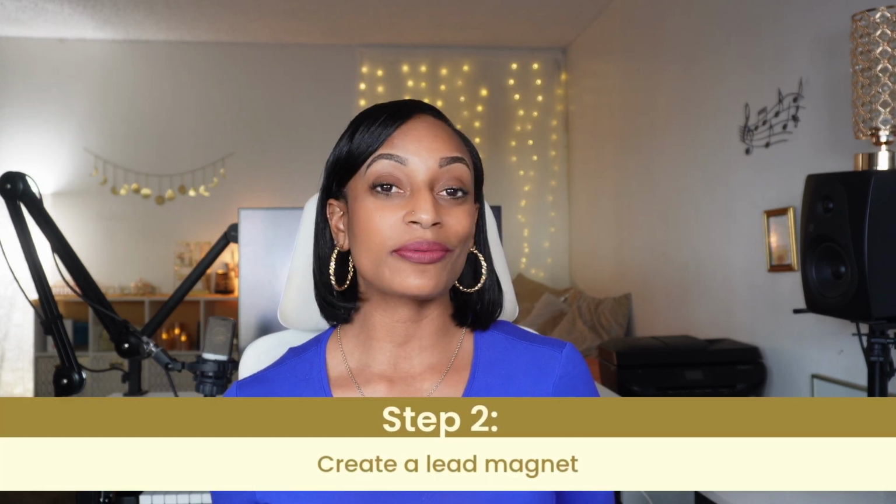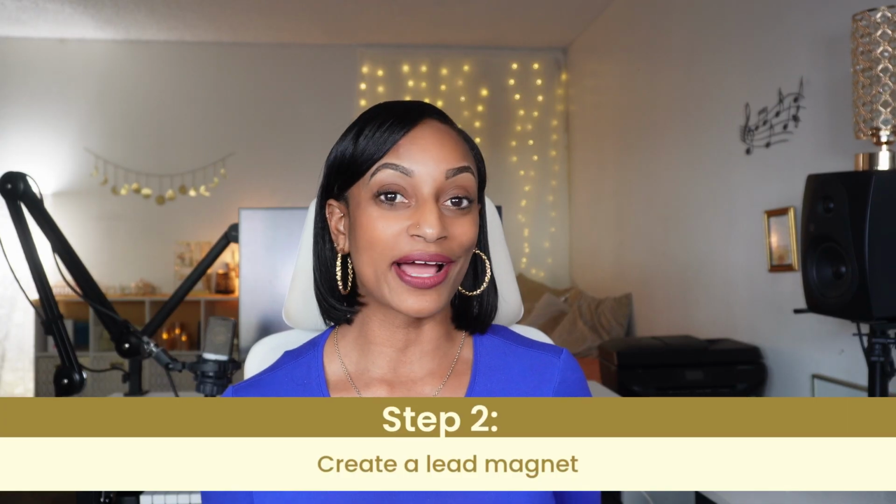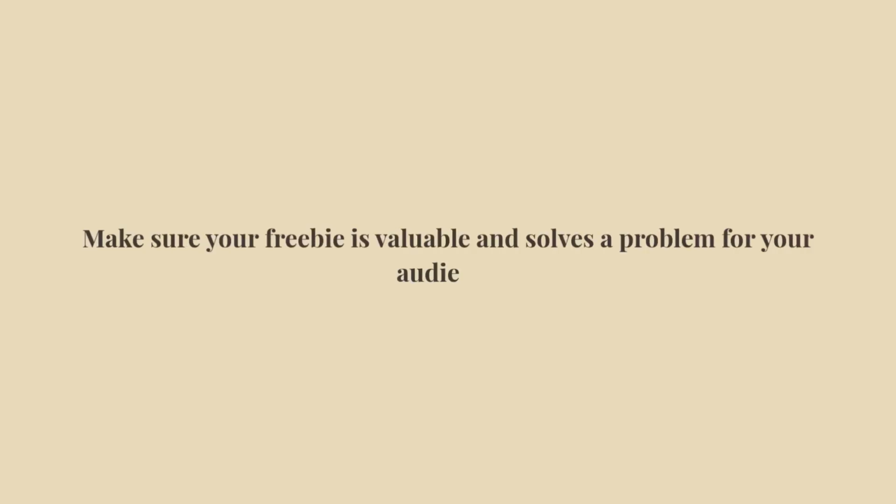Once you figured out your email provider, then it's time to create a lead magnet. Now, a lead magnet is going to be something that you give away for free in order to get people to opt into your email list. And I don't know about you, but I don't just go opting into anybody's email list without something that's valuable. So you want to make sure that your lead magnet is something that is valuable and that solves a tiny problem for your audience that will eventually lead them to your offer.